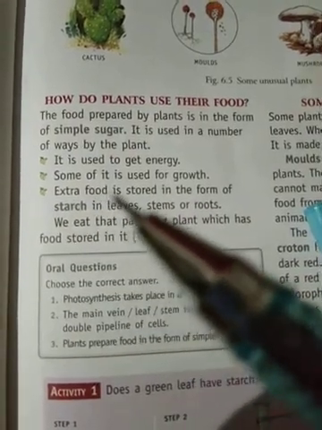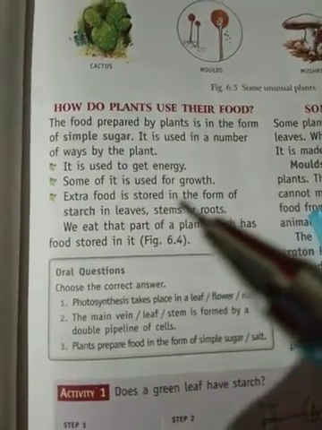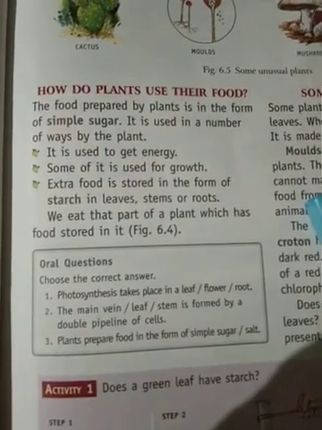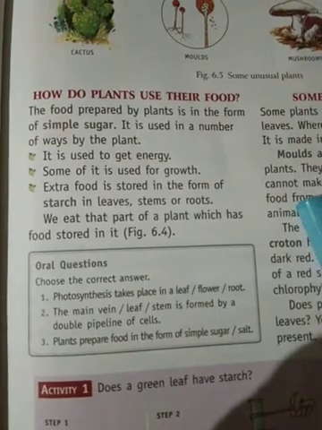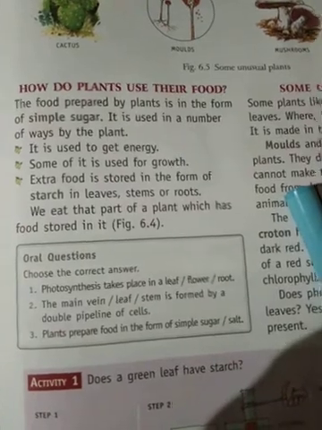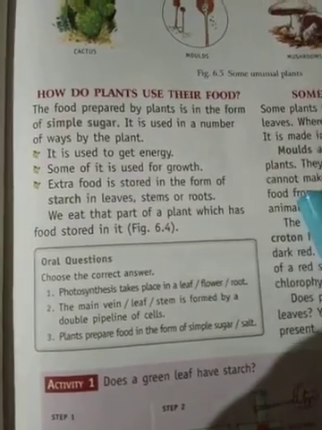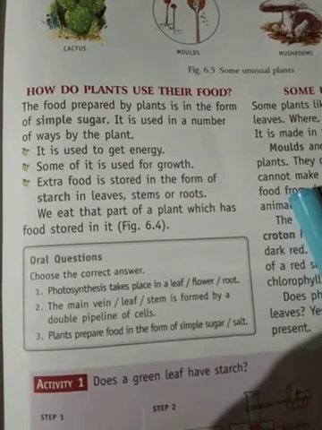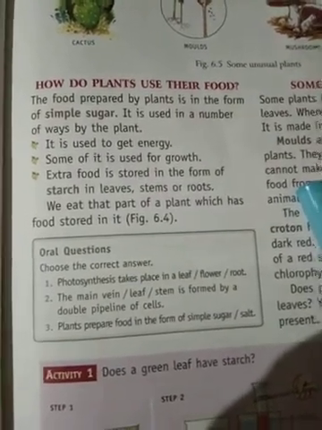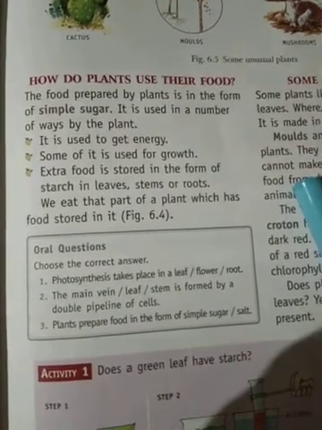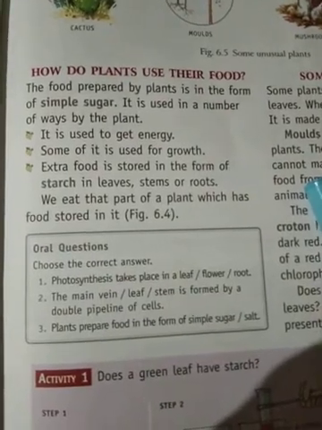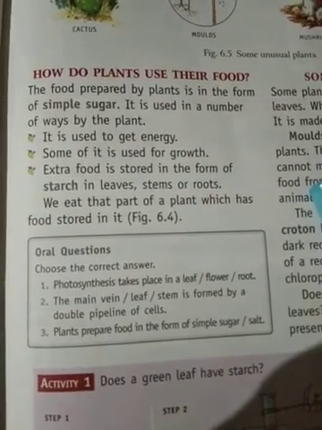Now extra food is stored. That means the food prepared by the plant is quite large in amount. Throughout the day the plant never stops preparing food. As long as there is sunlight, the plant leaf will continue to prepare its food.